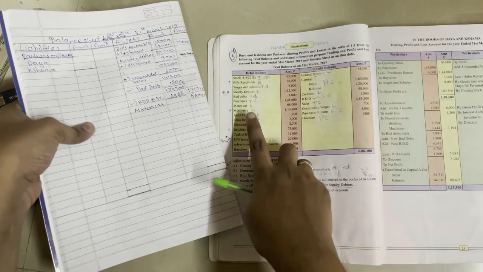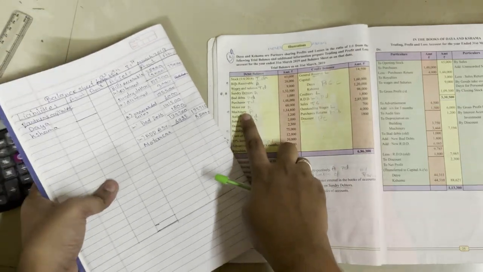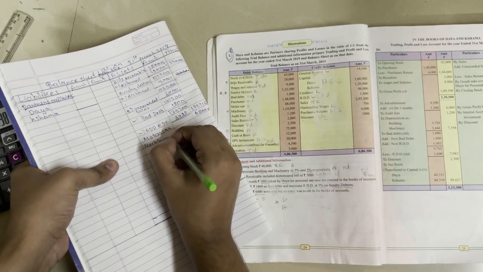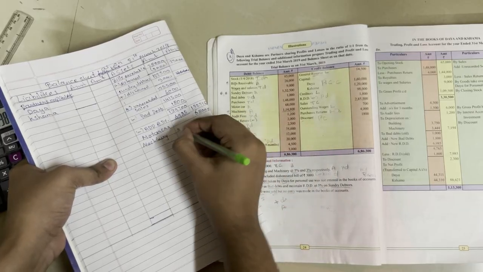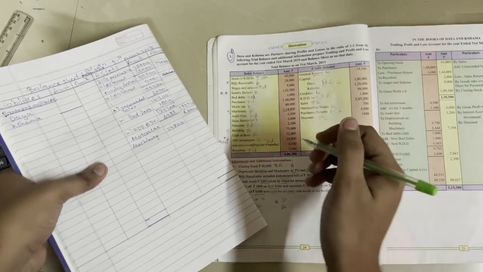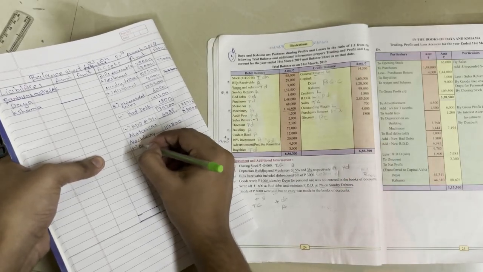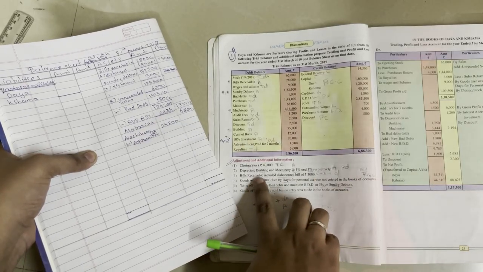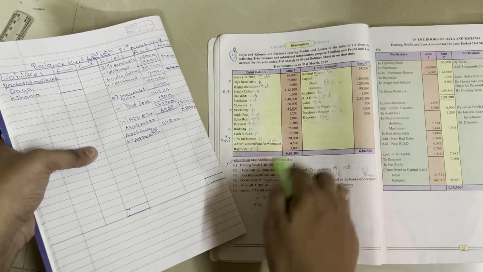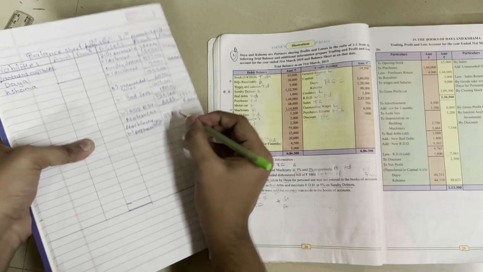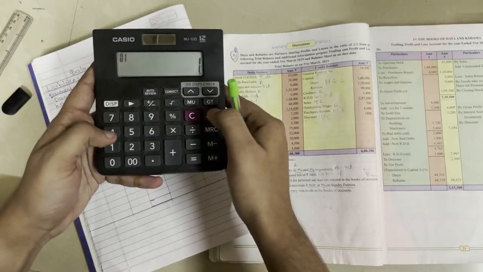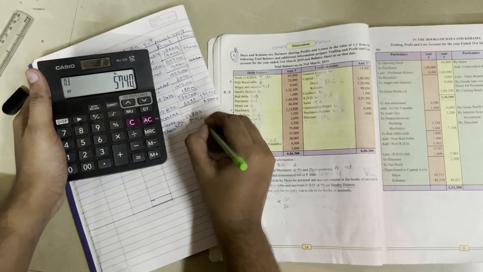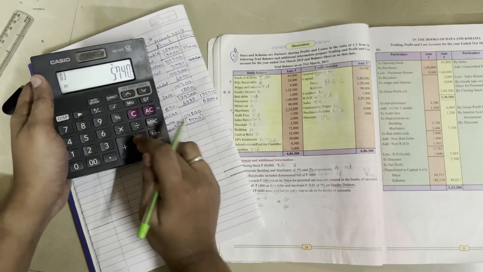The next is machinery. We have an adjustment on the machinery. Machinery is an asset, so on the asset side we write machinery. As we have an adjustment, we write in the inner column 1,14,800. You have to deduct depreciation. In the machinery we have 5%, so 5% on 1,14,800 is 5,740. You have to deduct it from the total.